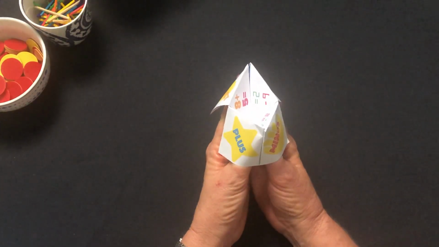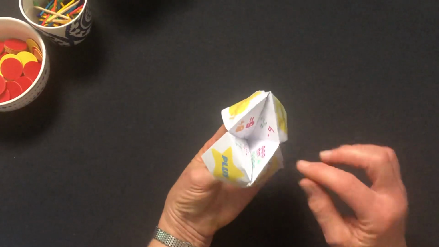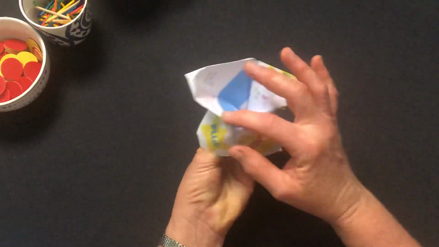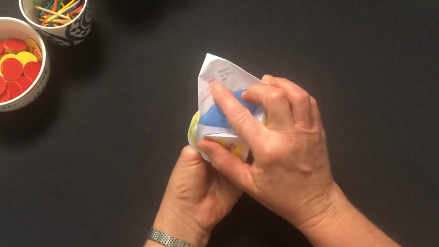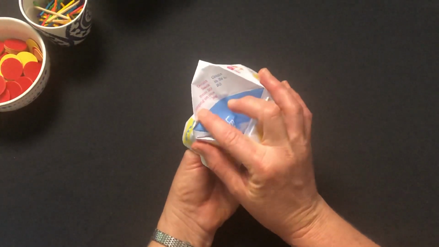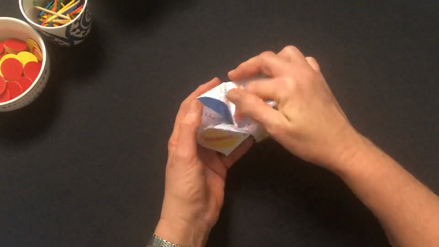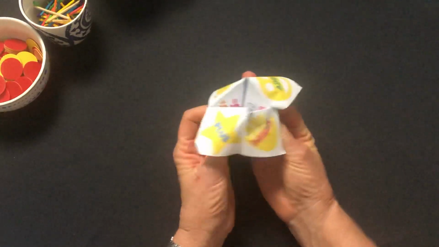Sorry, count out the answer. And then they pick another problem, and you pick the flap up, and they have to do that action. So in this case, it's count back from 20, jumping on one leg. So they can make that as challenging and as physical as they like.